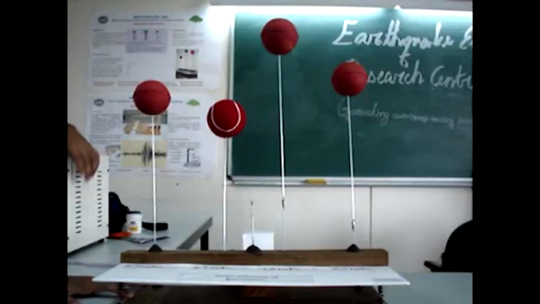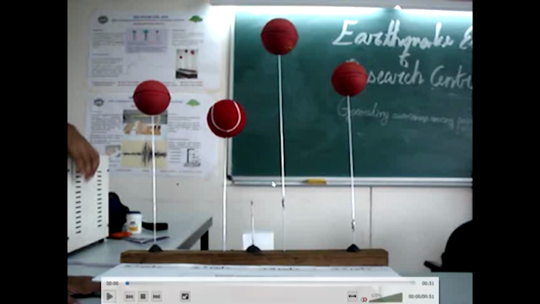If we look at this small experiment, in this one there are 4 oscillators, 4 idealized single degree of freedom systems, or we can call them 4 buildings. From the left side, the third building is the tallest building, and then on the right there are ones shorter than that. Tall buildings will have more natural period, short buildings will have less natural period.